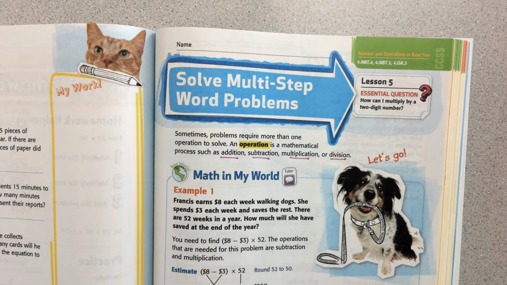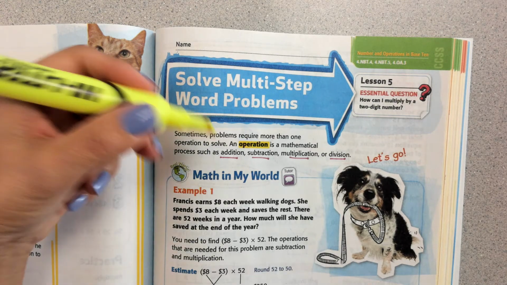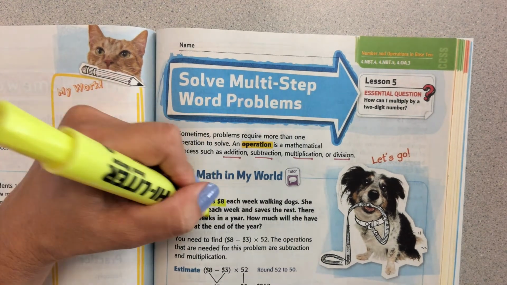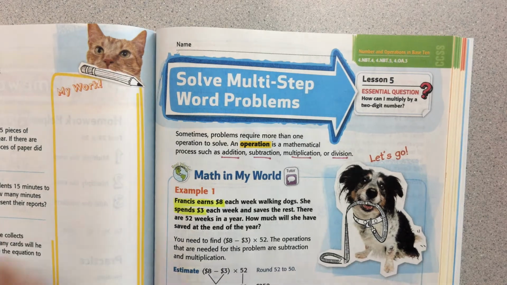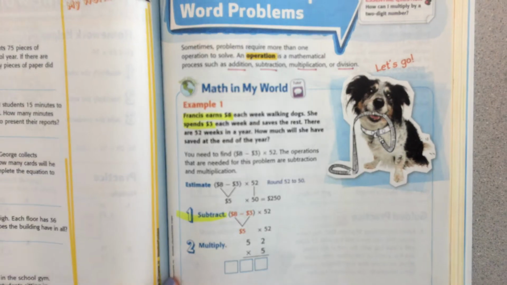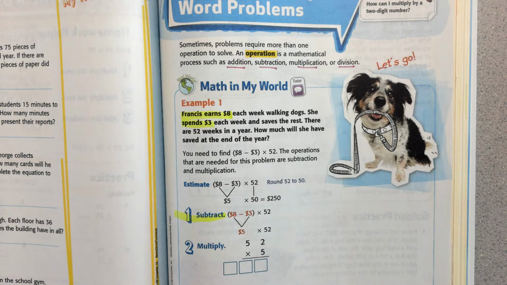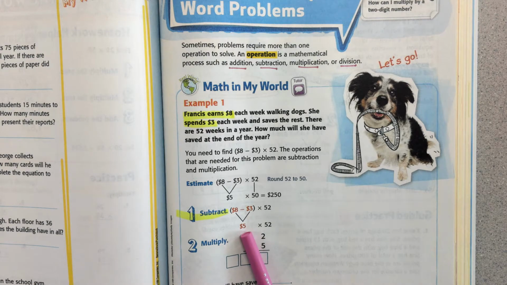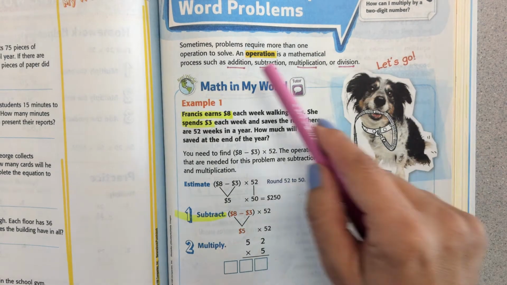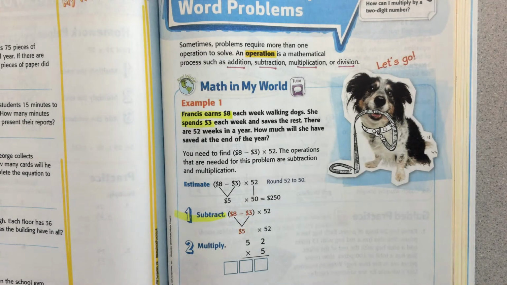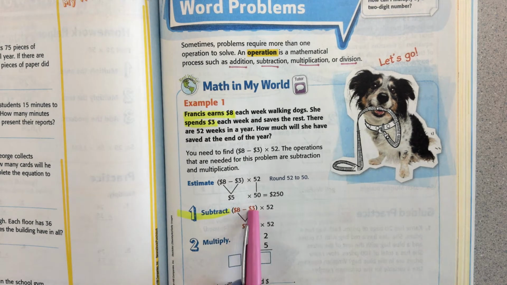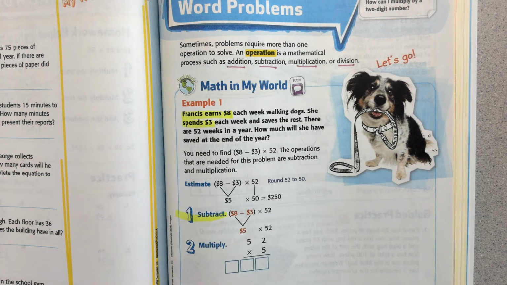So our first step is to keep in mind that Frances earned $8, but she spends 3 of them. So you're going to subtract. $8 minus $3 equals $5. So we used one of the operations, which was to subtract. She does this 52 weeks a year. So we're going to multiply the difference in how much she makes when she spends, $5 times 52.